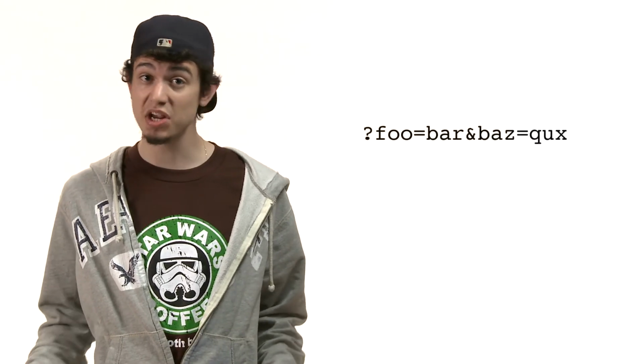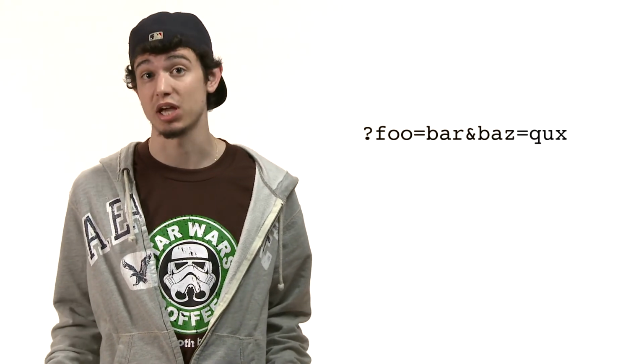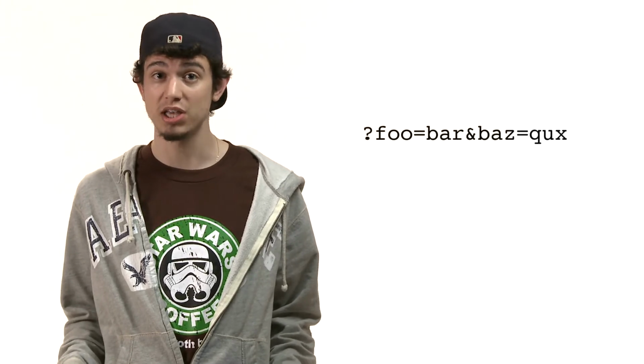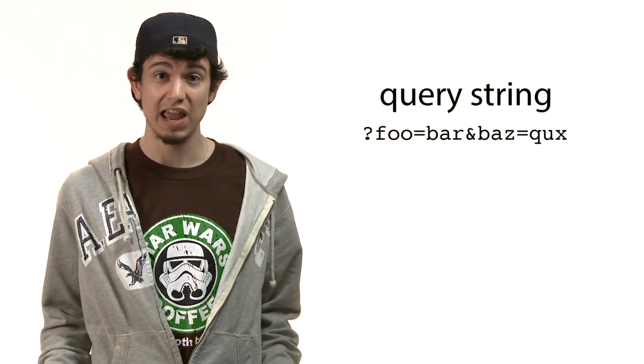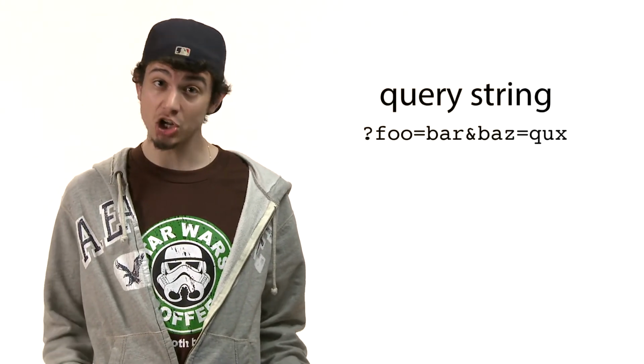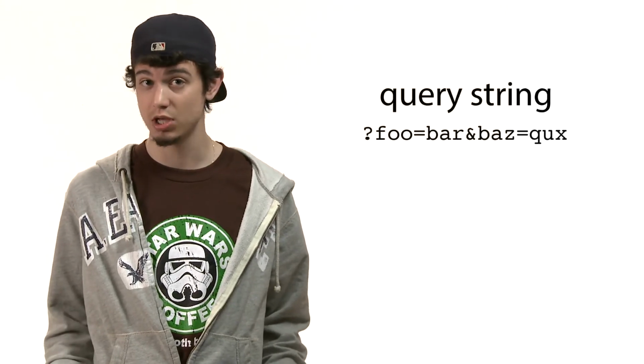When browsing the web, you may have noticed that some URLs contain a question mark followed by a string containing ampersands and equal signs. This part of the URL is known as the query string, and this allows you to effectively pass arguments to your PHP script. The query string consists of key-value pairs, just like a hash table. An equal sign separates a key and its corresponding value, while ampersands separate pairs.